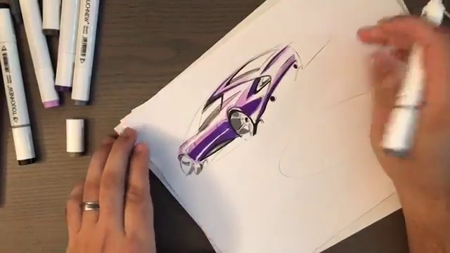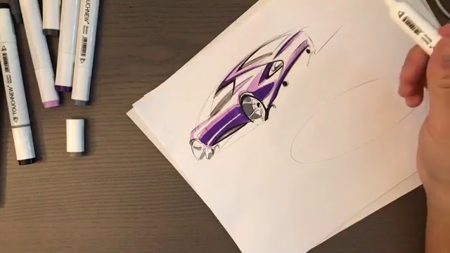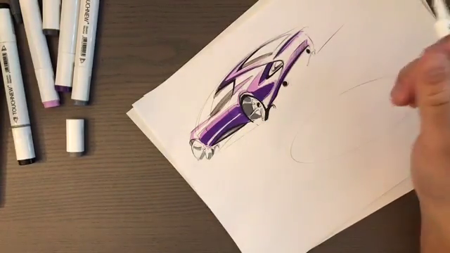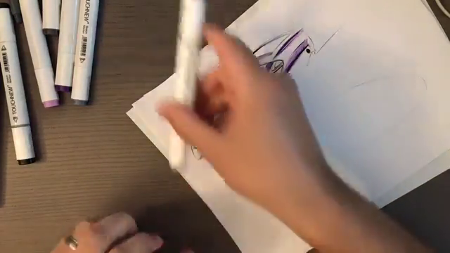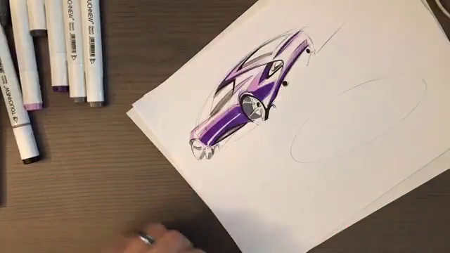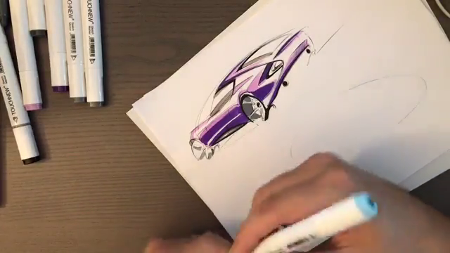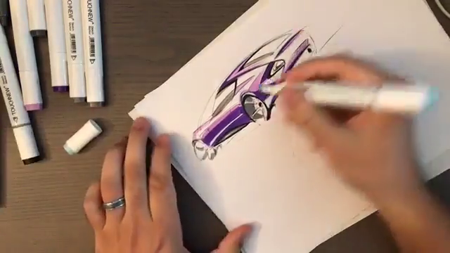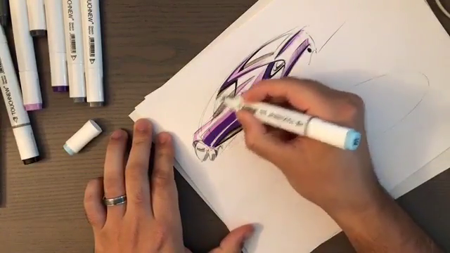I think it's all about practice. The more you practice your lines, and the more your hand gets used to sketching, the better your line quality is going to be. I don't think that it's something that you can learn in a few weeks. It takes a while to get the hand used to sketching fast and sketching smooth lines.